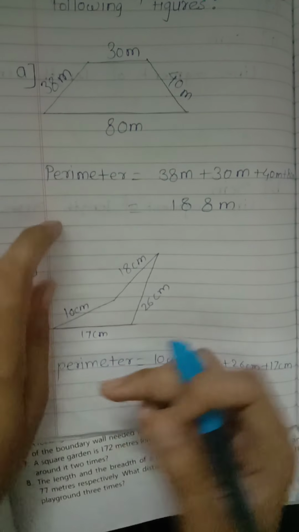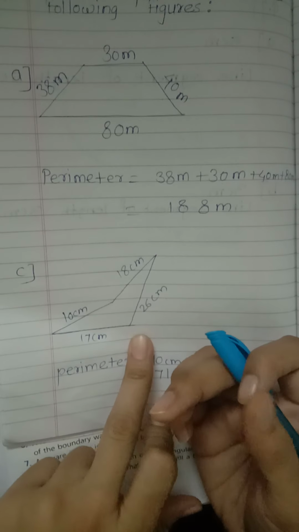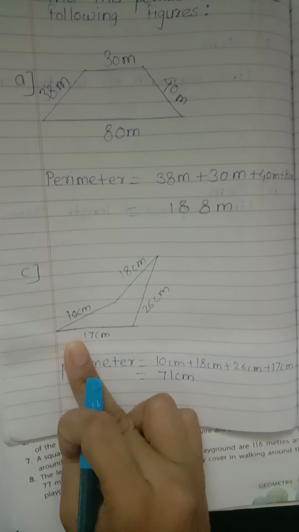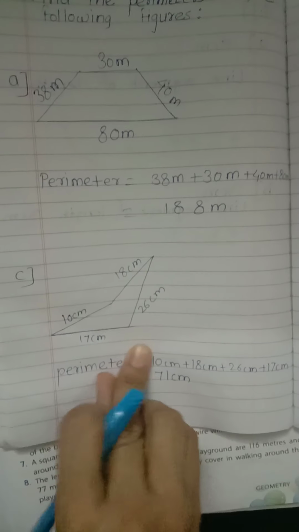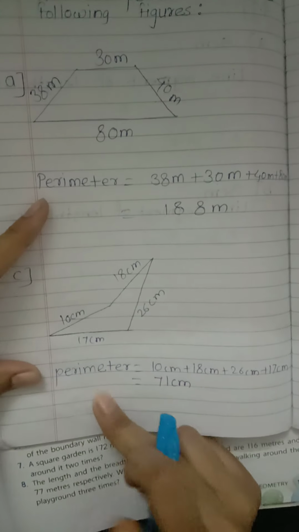Now to find the perimeter, what we have to do? We have to add together the lengths of all the sides. सारे sides की जो lengths है उनको क्या करना है? ऐड करना है. जो जितने भी sides है इस फिगर में उन सबको क्या करना है? उन सब की लंबाई यानी लेंथ को ऐड करना है.